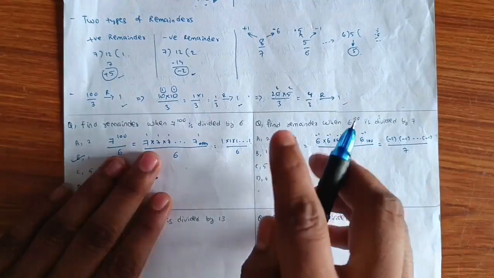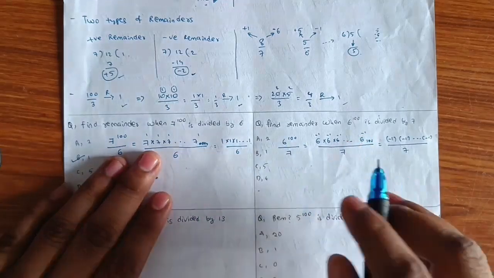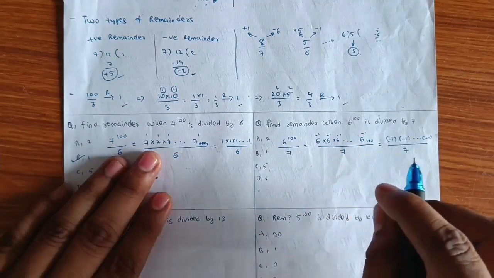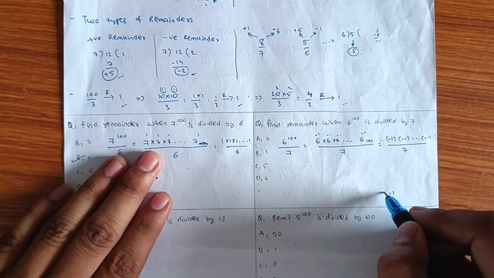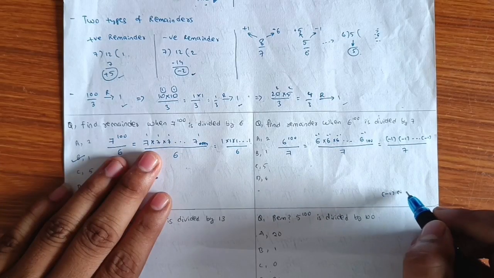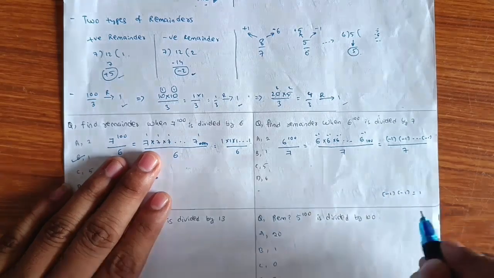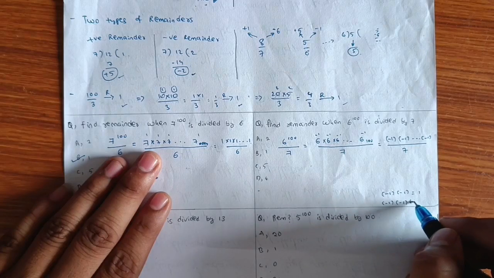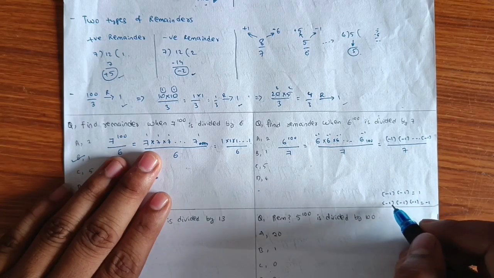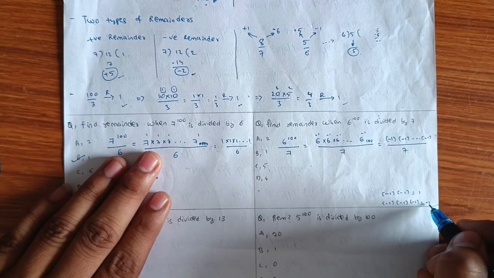I will explain the simple concept of these -1s. -1 into -1 equals minus into minus is plus, 1 into 1, which is 1. If you multiply -1 three times, -1 into -1 is 1, 1 into -1 is -1.